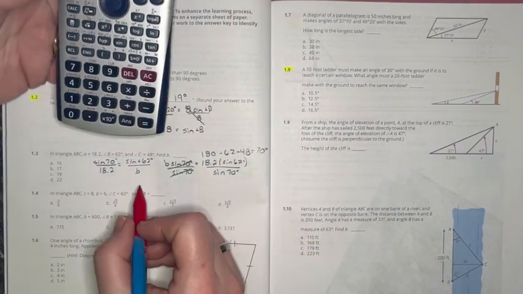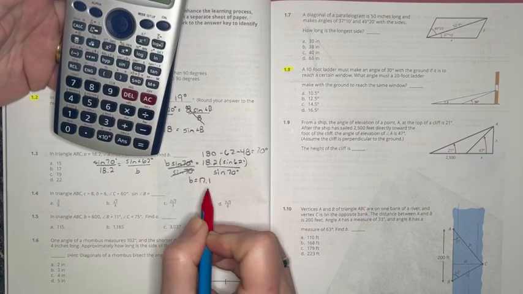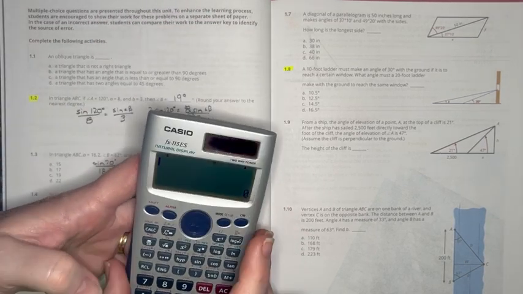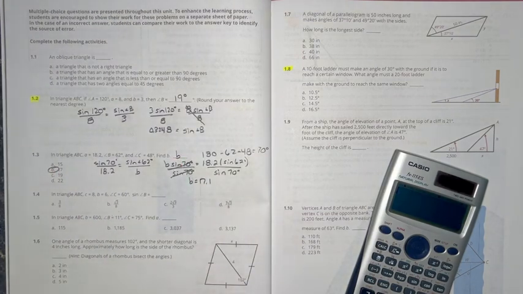It doesn't say anything about rounding, but this is our side B. B is equal to 17.1. Now the answer tells us that we need to round because the answer is letter B. B is equal to B.